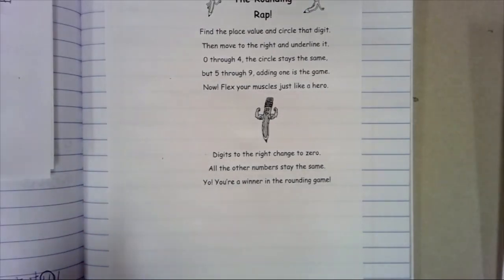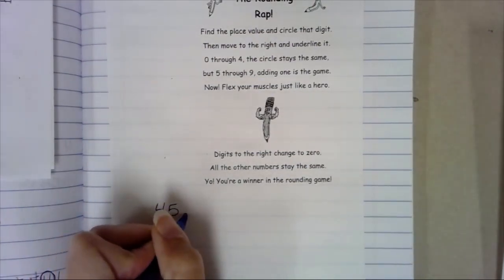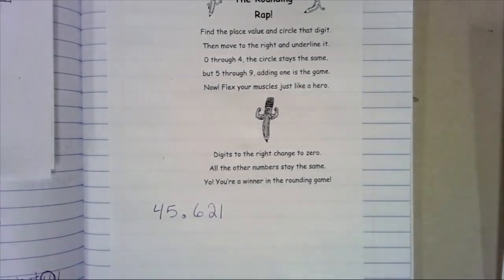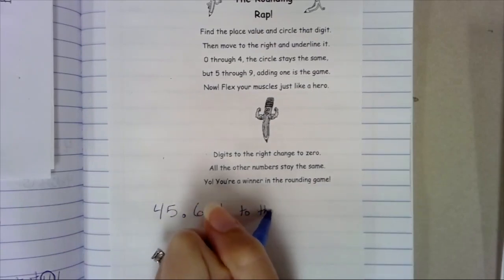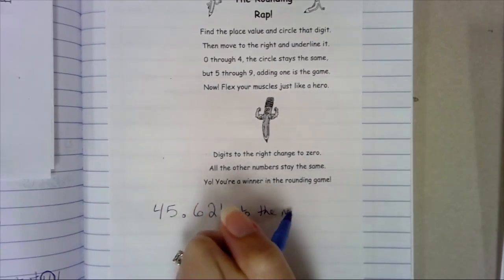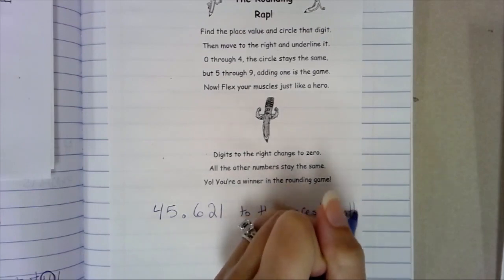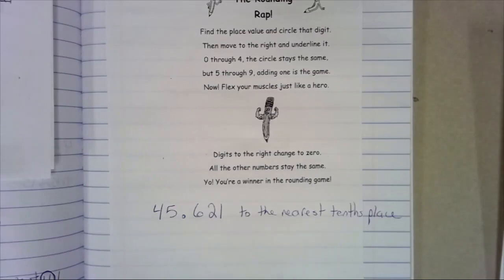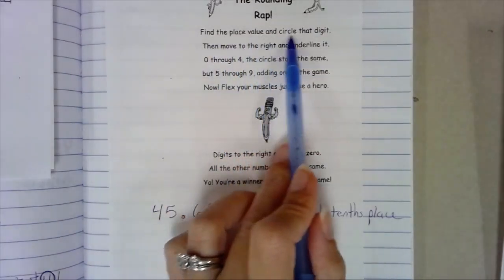So we're going to take the number 45 and 621 thousandths, and I want to round this to the nearest tenth place. And yes, you need to write that down. So we're going to follow these steps. It says find the place value and circle that digit.